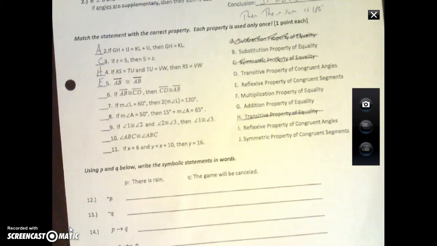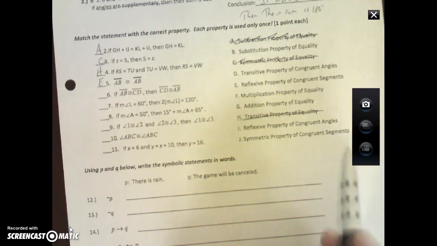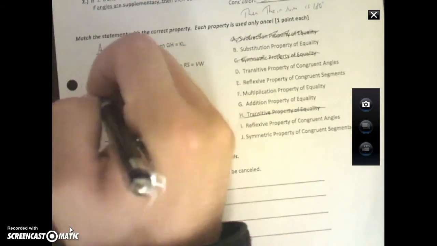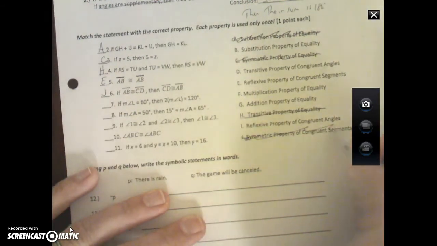So again, it's that heart-shaped symmetric. You're flipping it over. But notice again, am I dealing with angles or segments? Well, the line above stands for segments, so symmetric property of congruent segments, J. Forgetting to cross these off, my apologies.